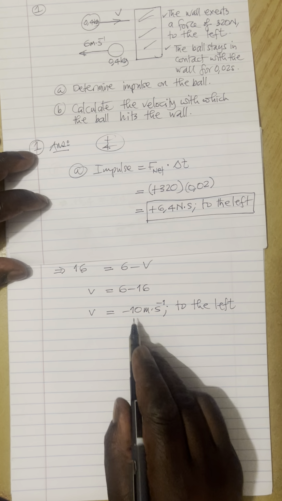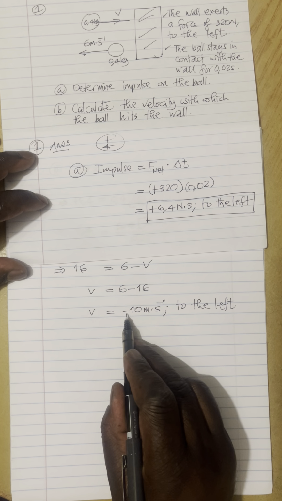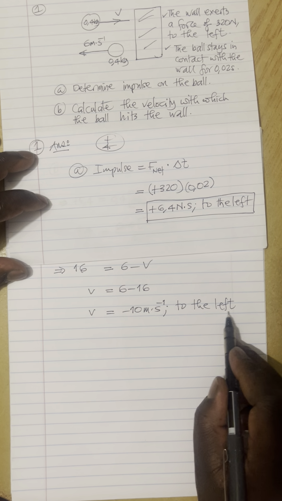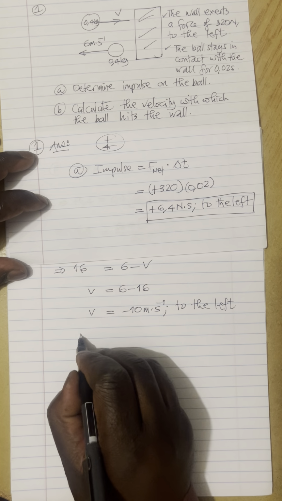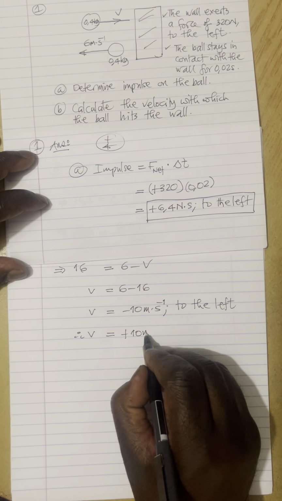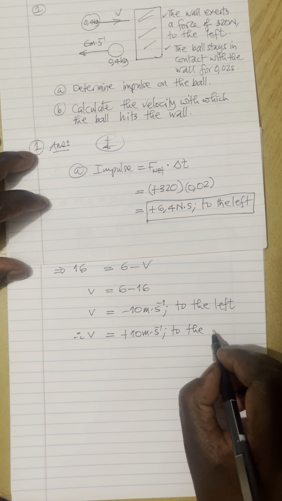Now, the minus sign is basically saying that this is not to the left. So we change the sign from minus to the opposite, which is positive, and we change left to the opposite, which is right. So therefore, v is going to be positive 10 meters per second to the right.